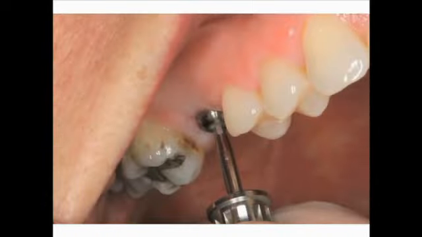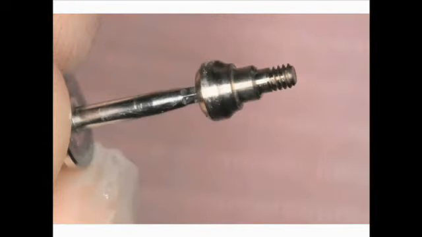Routinely we will say 4 months of integration in the maxilla and 3 months of integration in the mandible is adequate, although a lot will determine on the compatibility of the bone, the tightness of the implant on placement.